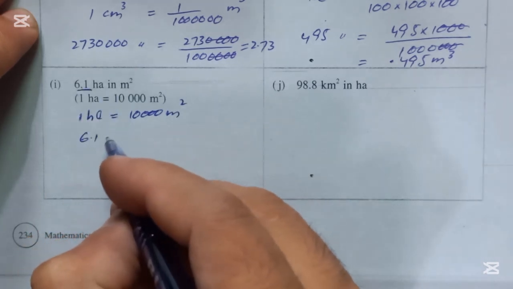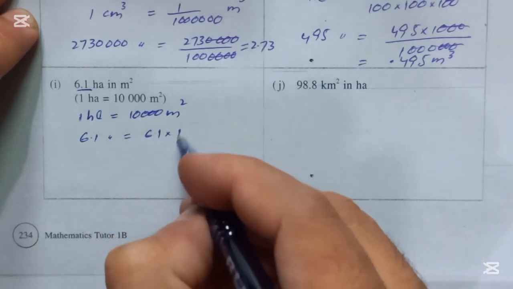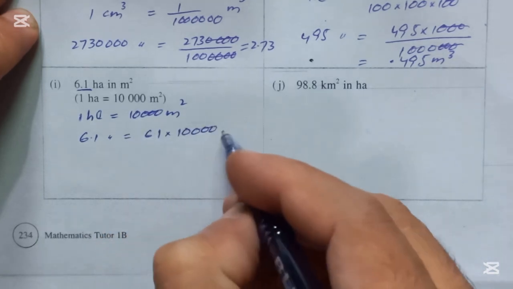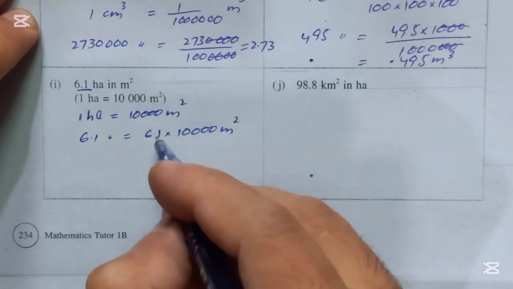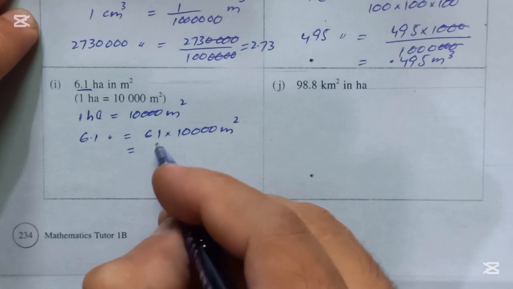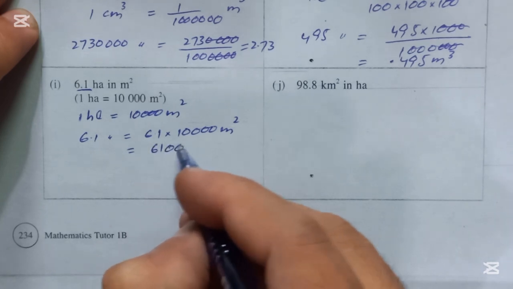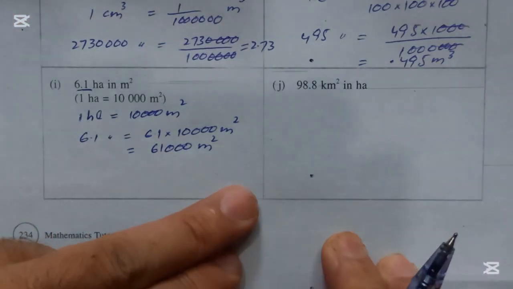This is a very simple question. Just multiply 6.1 on both sides. So these are 4 zeros, so the point will move towards the right 4 places. So 61,000 meter square. This is the answer.